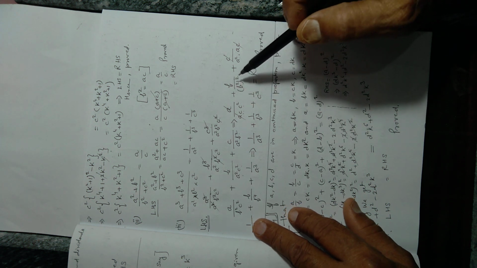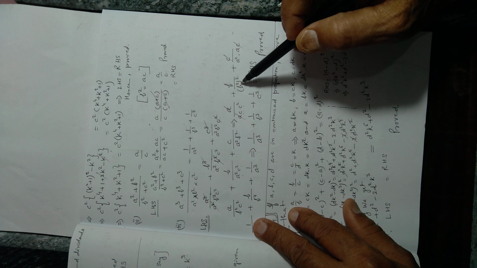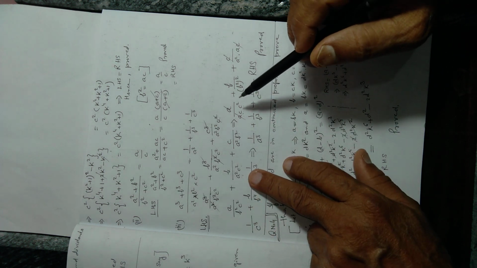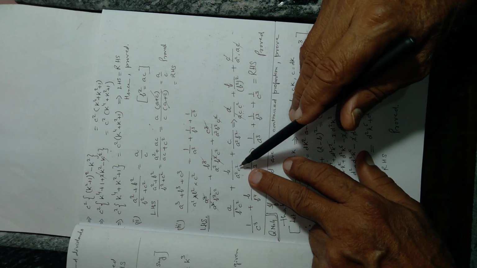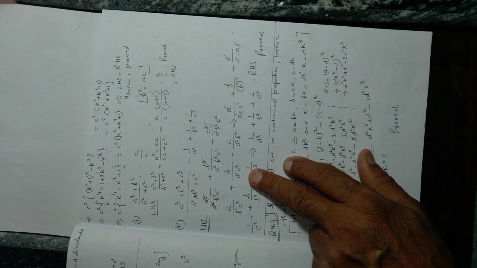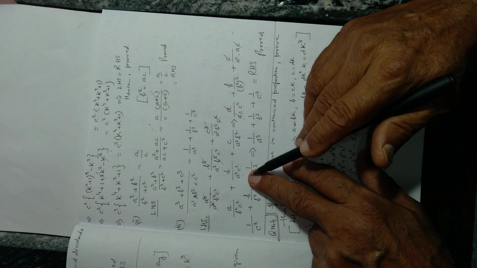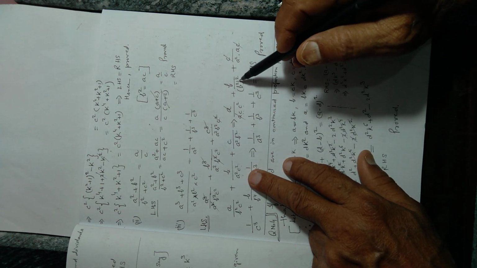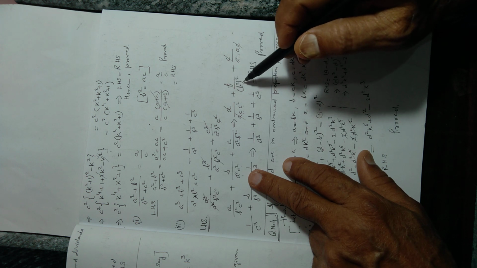Here also you see b upon b square. This a square c square is b square whole square, because ac is equal to b square. So the b square whole square will become b raised to power 4. So b upon b raised to power 4.